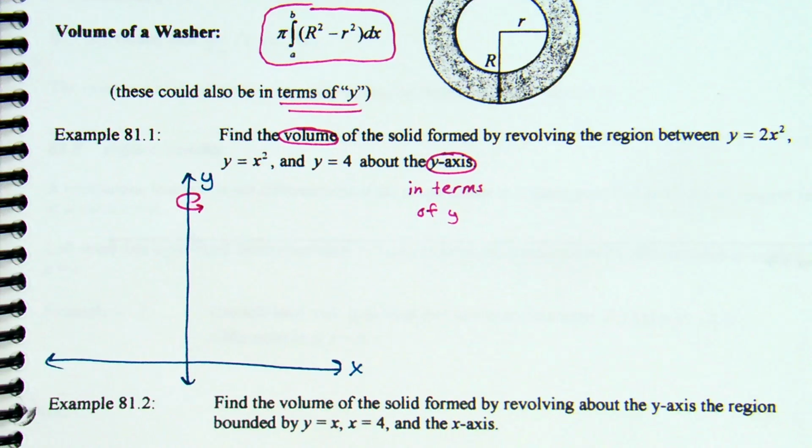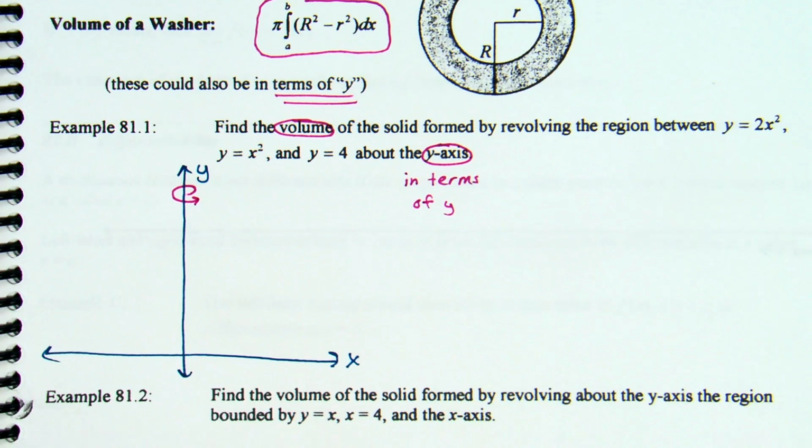So what's the difference between a y equals 2x squared parabola and a y equals x squared parabola? The one with the 2 is going to be vertically stretched, which pulls it up to appear narrower.